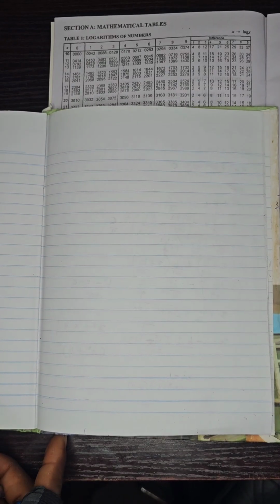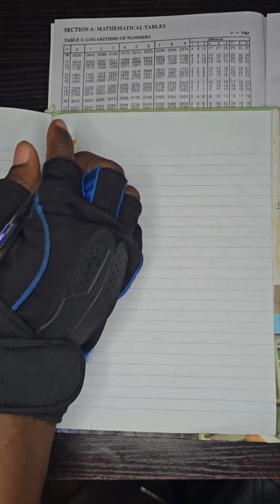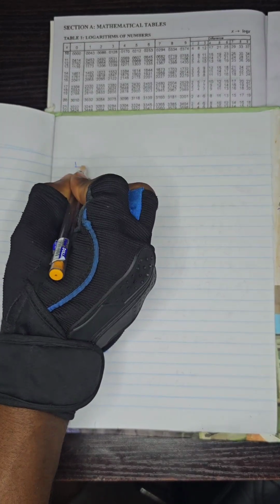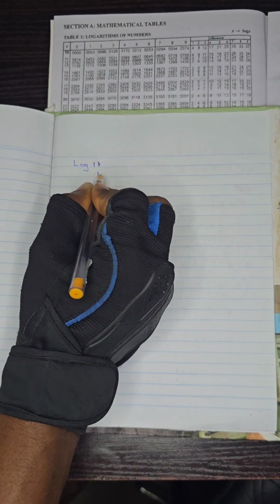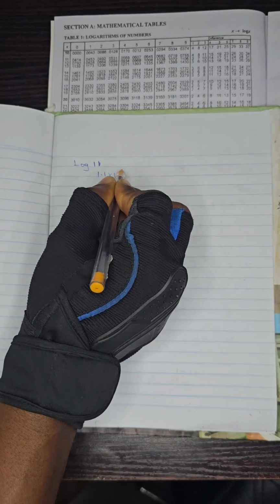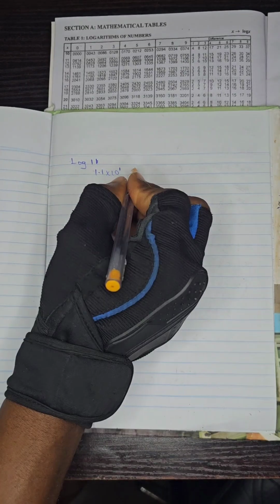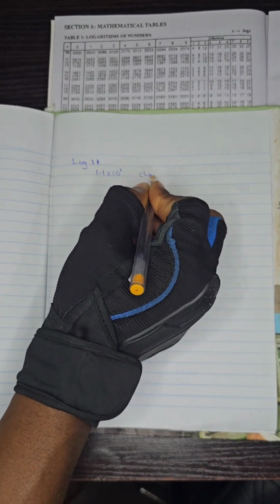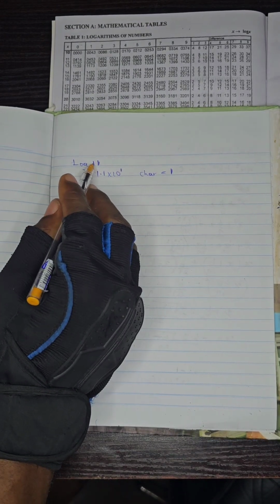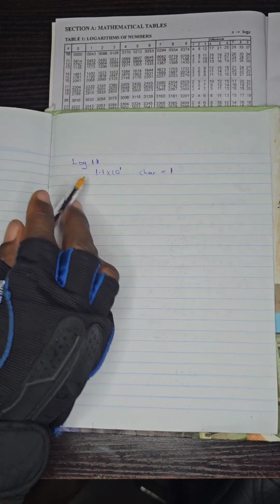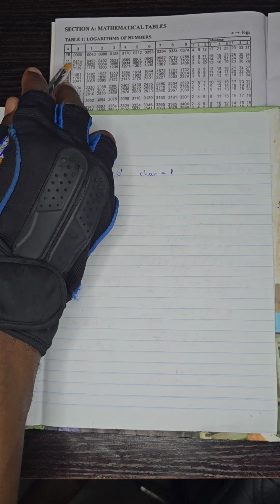Okay, there is one more thing I want to add. Let's say you are being told to look for the log of 11. We all know that when you change 11 to standard form, we have 1.1 times 10 raised to power 1, right? So meaning that our characteristic is 1. The next thing is to look for the mantissa. 11 in the 4-figure table. We'll take the digit.